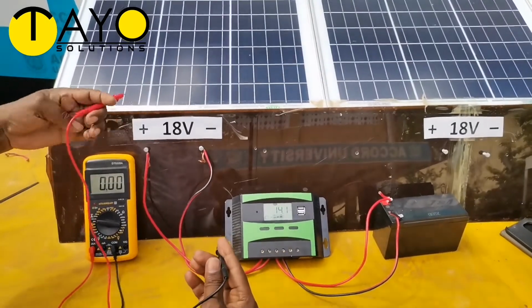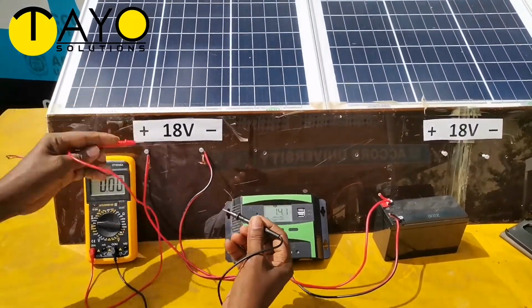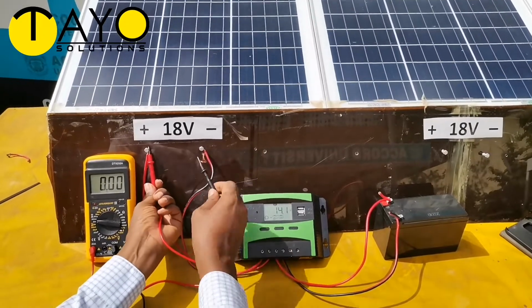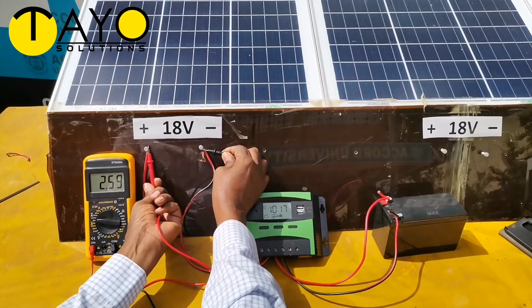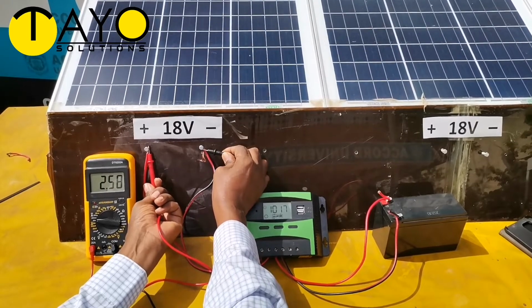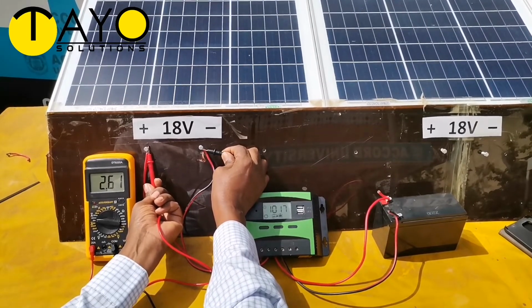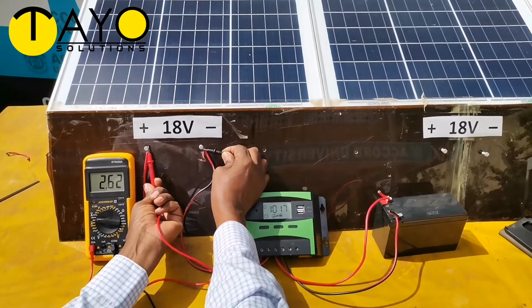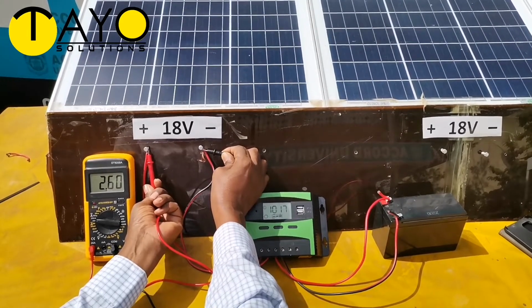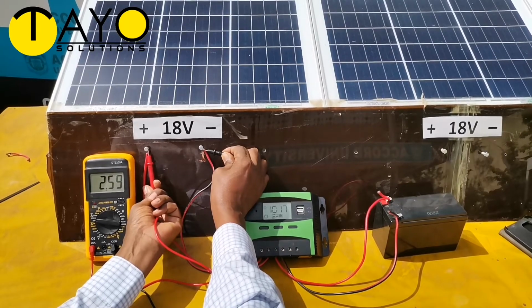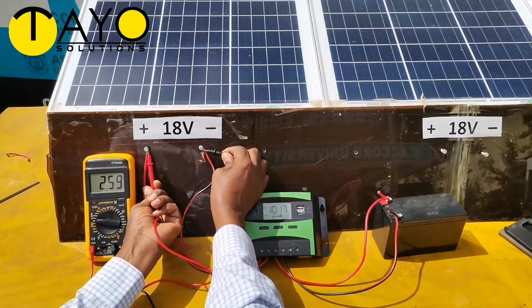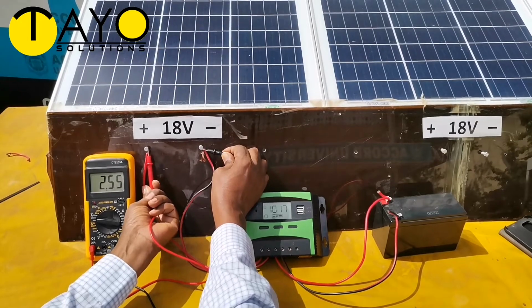So what you do, you place this one on the minus, like this, and this one on the plus. It's showing 2.58, 2.6, 2.61, 2.62, according to how the sun is shining. When the sun shines very well, it's let's say 2.6 amperes. That's your current.